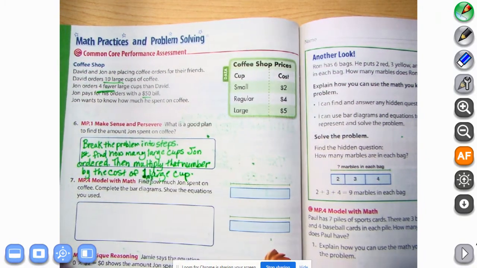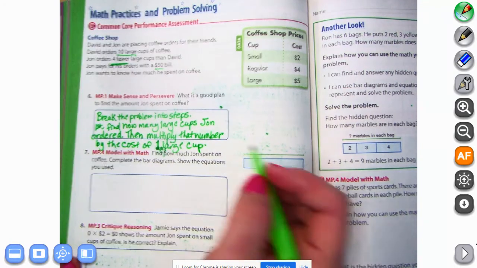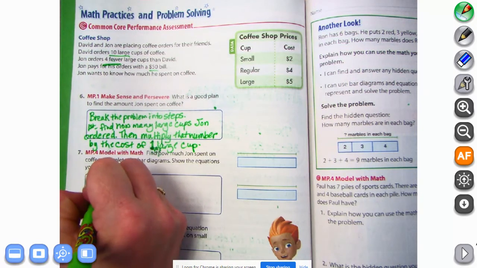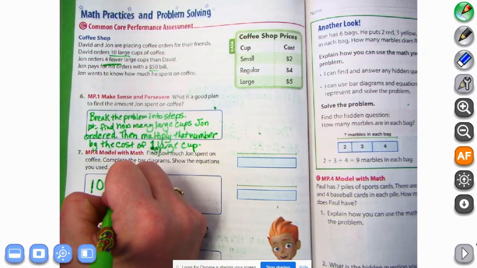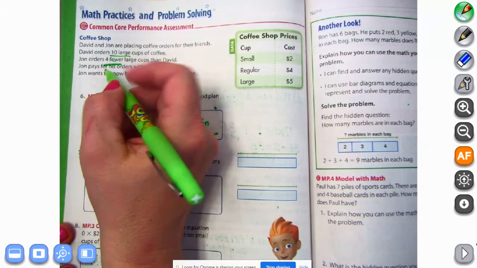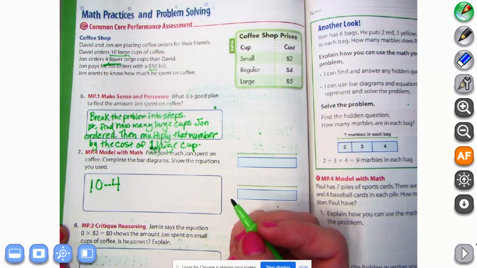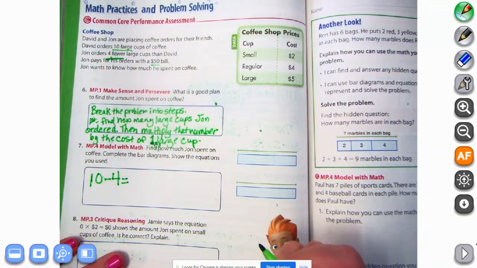Okay, so let's draw a little model here. So if we had 10 cups and we took away 4 fewer cups, John ordered fewer than David. So David got 10, so we have to take away the 4 less than David ordered.